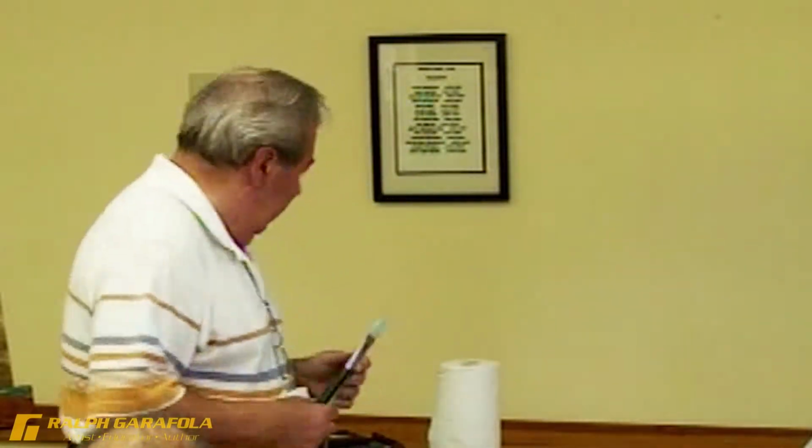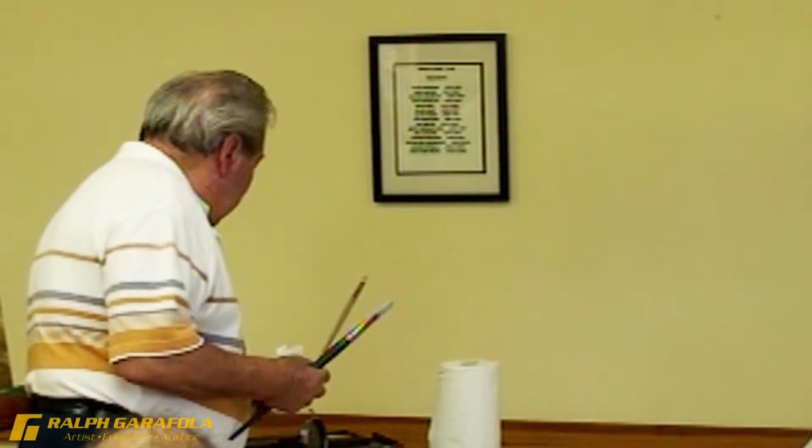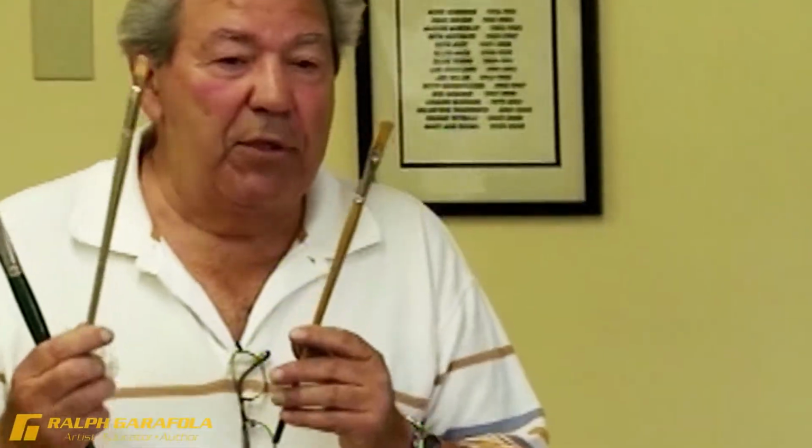This is a bright. Same brush. One is a bright and one is a flat. Brights are really good for real thick paint. The flats are better. You can do anything with the flat. Round bristle brushes, you keep in the store. They're useless. Okay? No round bristle brushes. Flats.